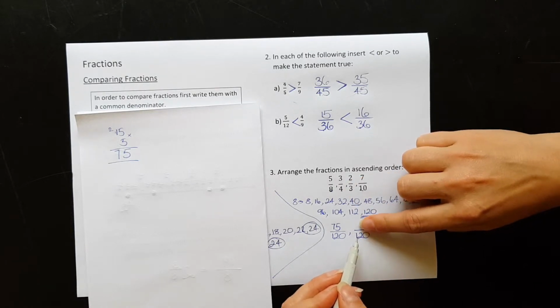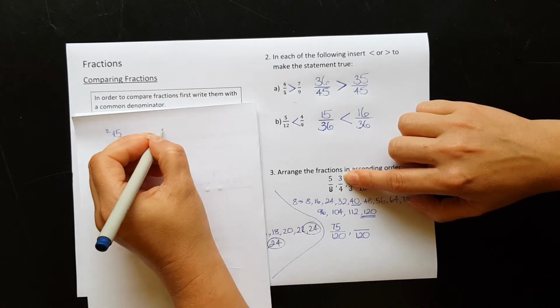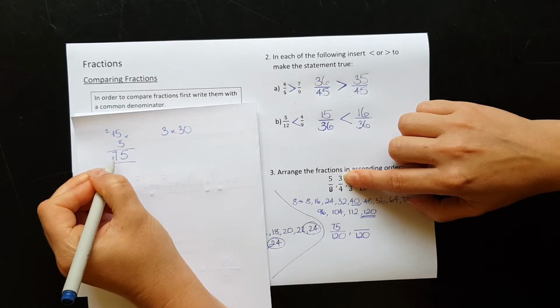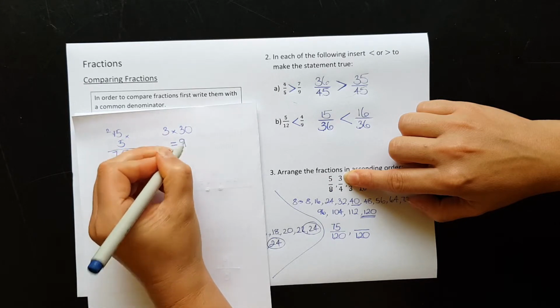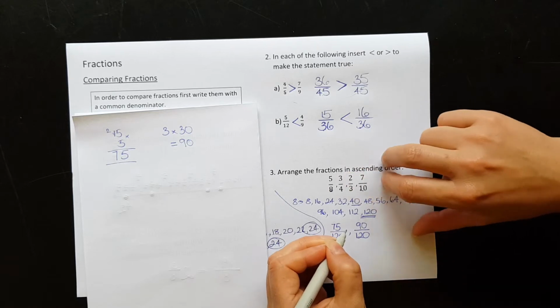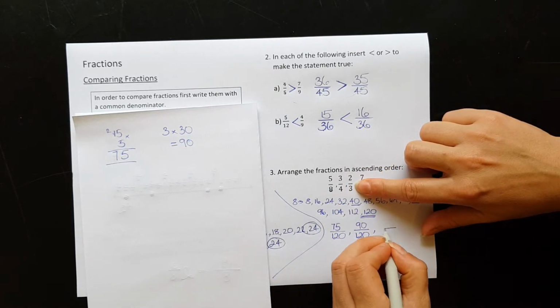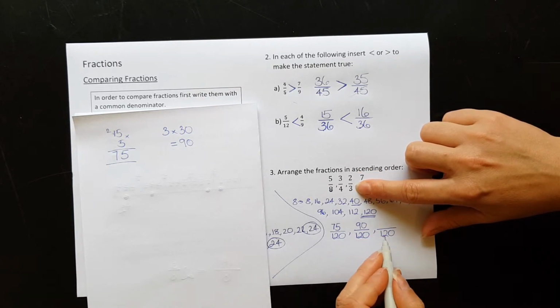If I multiply by 30, I need to multiply the top by 30 as well. I'm doing 3 times 30. I don't really need to do it like this because to multiply that, I multiply 3 times 3 is 9 and the 0 sits afterwards. That's 90 over 120.